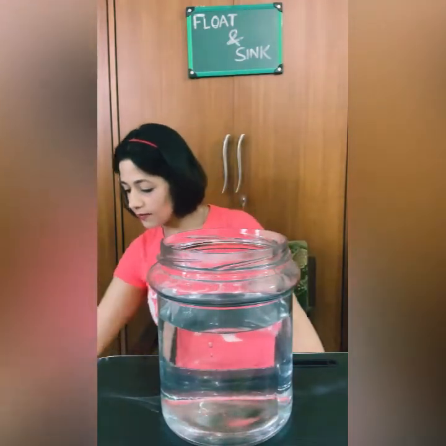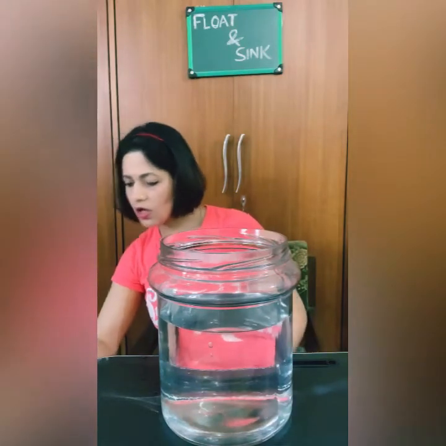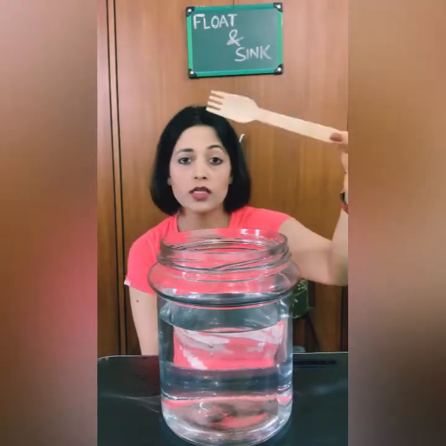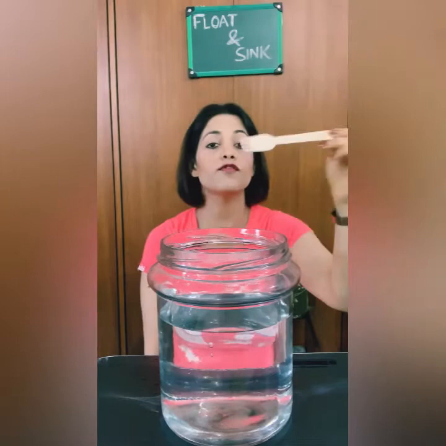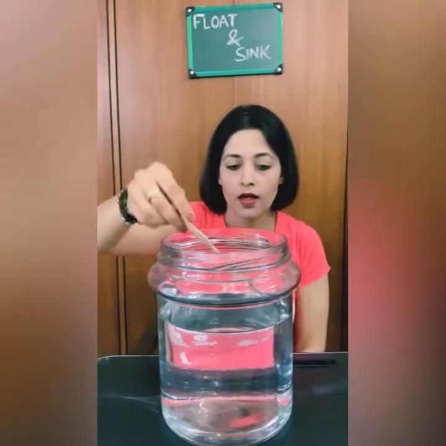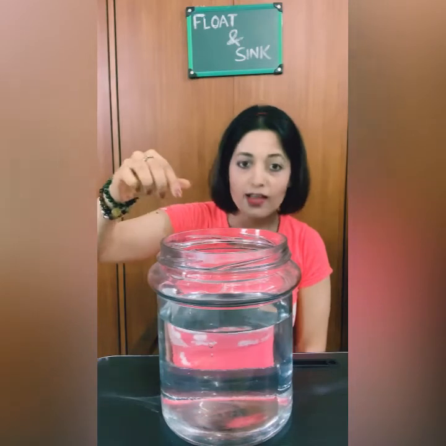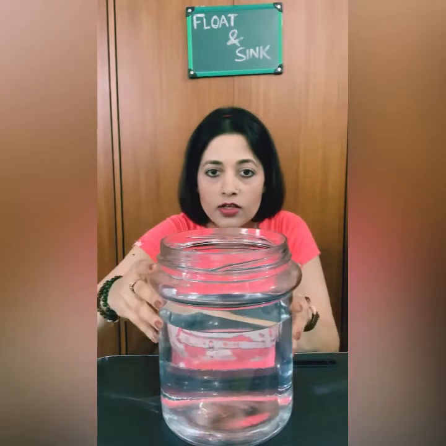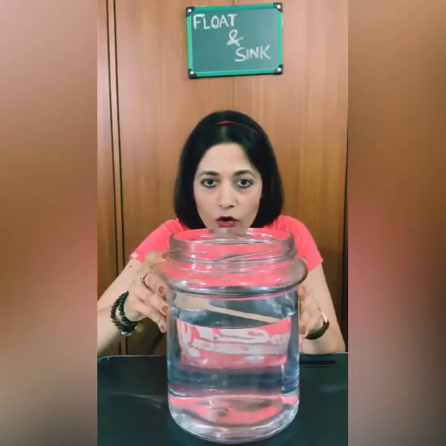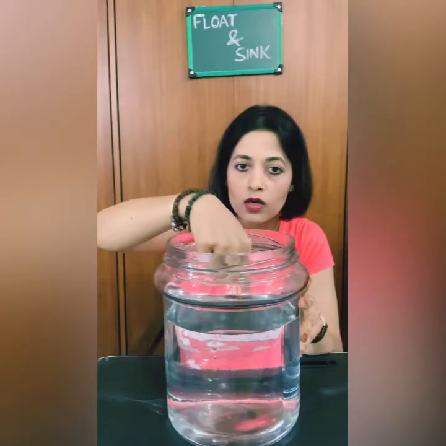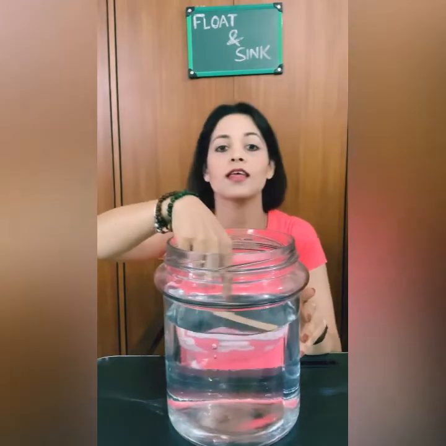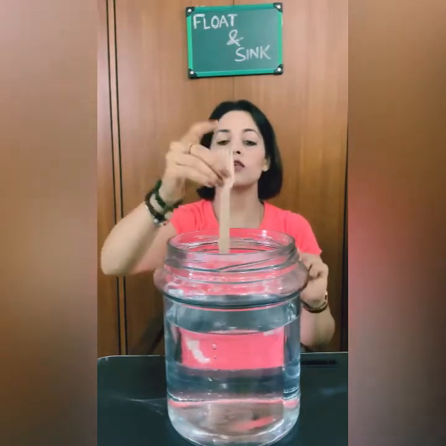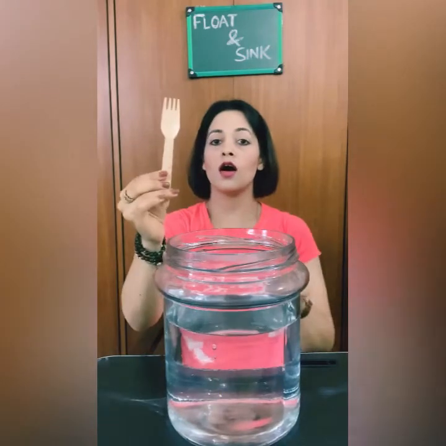Now, next thing. This is a wooden fork, and let's just put it in the jar and see if it floats or sinks. It's floating. Look, it's floating. It's on the surface. Can you see this? It did not go down. I'm going to take it out now. So this wooden fork floats.